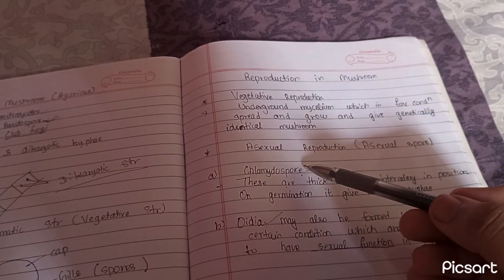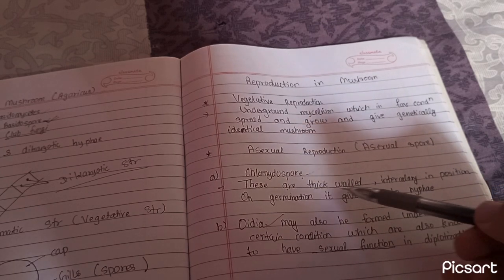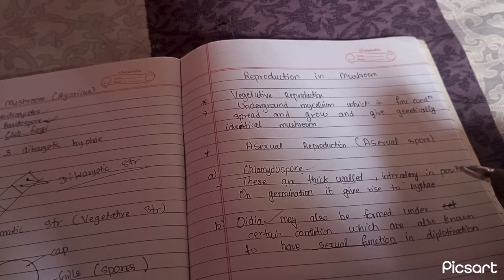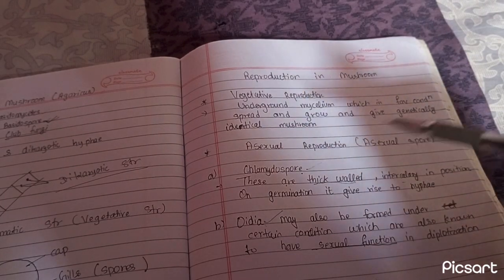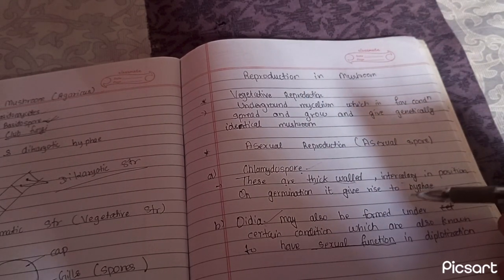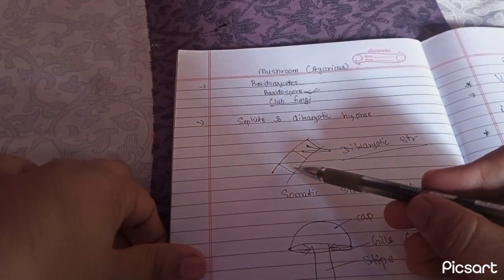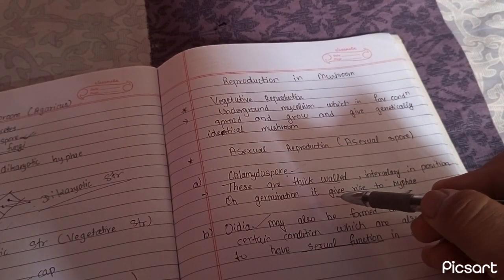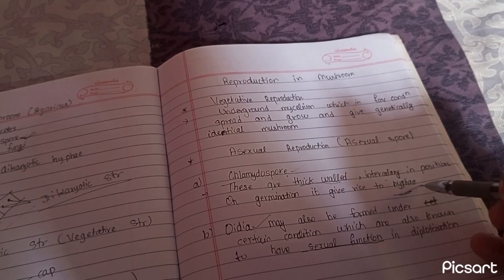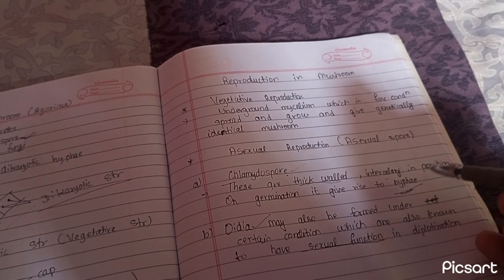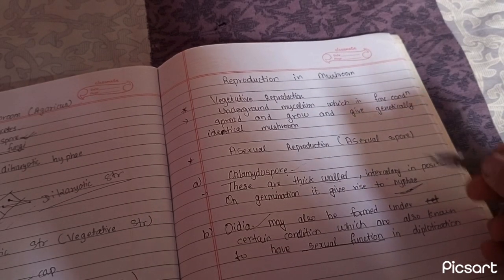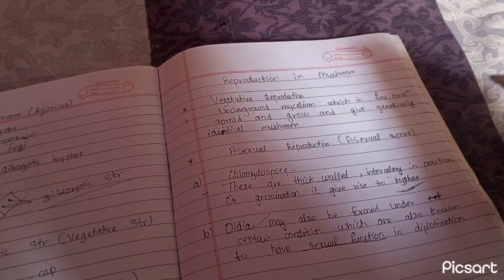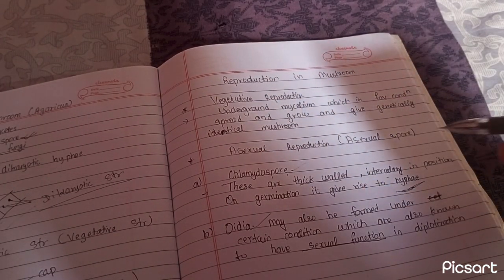The chlamydospore is thick-walled and intercalary in position, and it germinates to give rise to hyphae, that is dikaryotic hyphae, which again develop into mycelium and give rise to the whole mushroom.